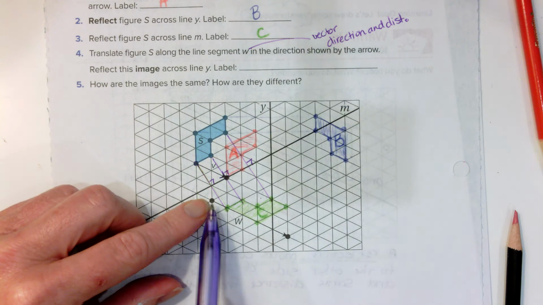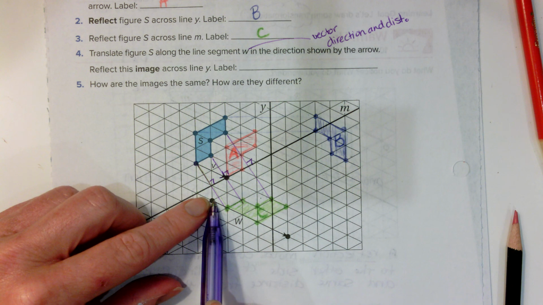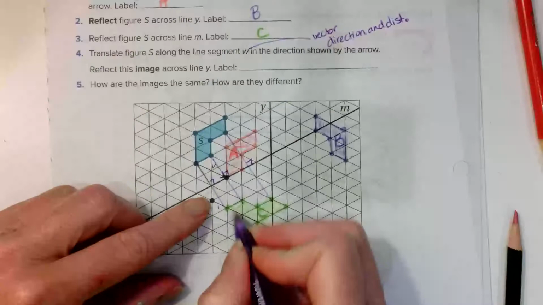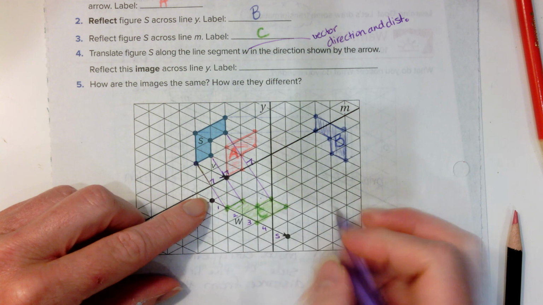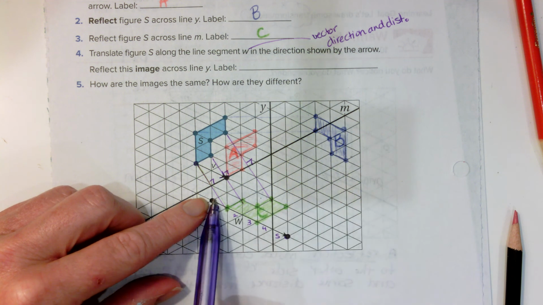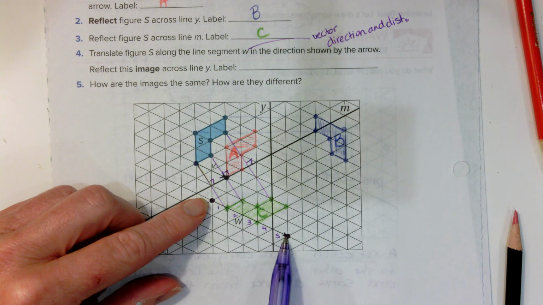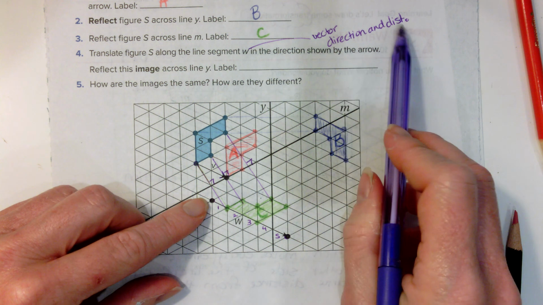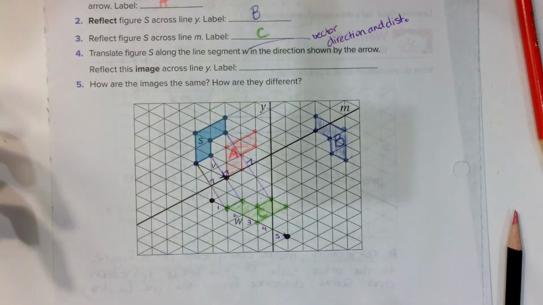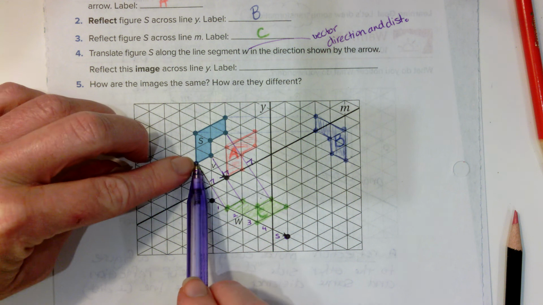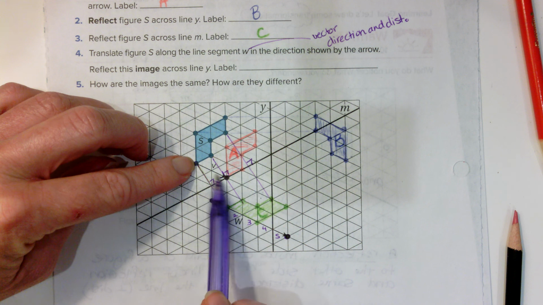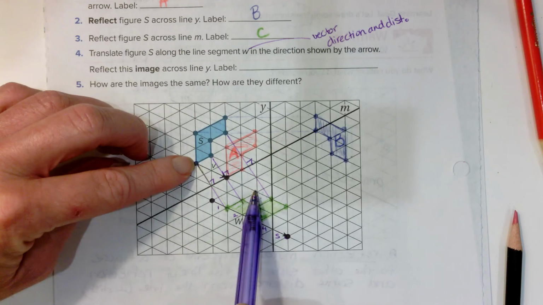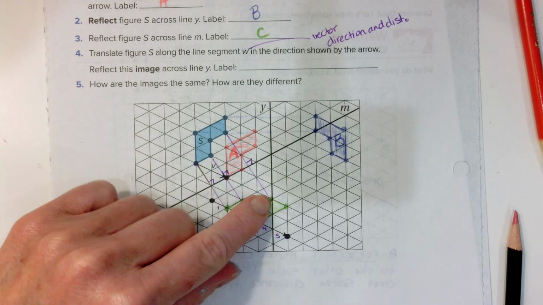So my direction is down to the right, and my distance is 1, 2, 3, 4, 5 triangles. From the beginning to where my arrow ends, I'm going down 5 triangles. Down to the right is important. That's my direction, and distance is 5. So let's see if we can do this. So let's go back up to this point. I'd like to move it down to the right 5. So 1, 2, 3, 4, 5 brings me to this point.